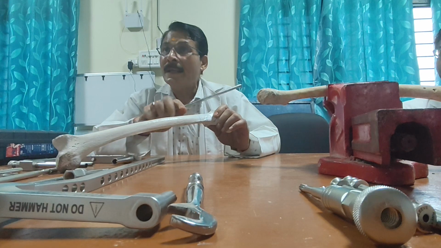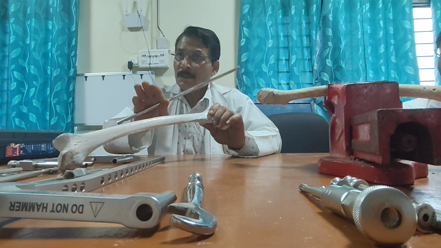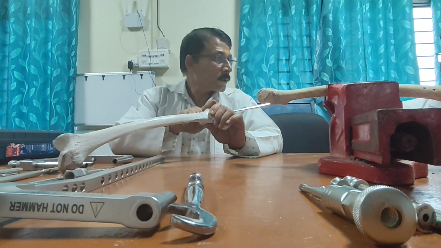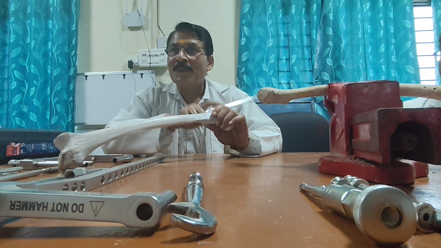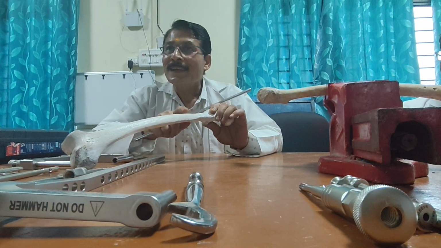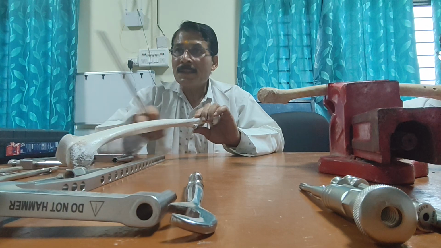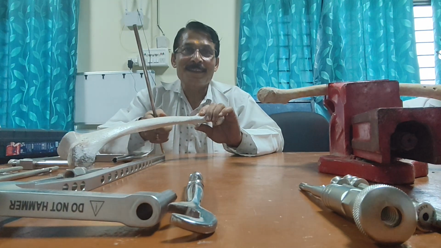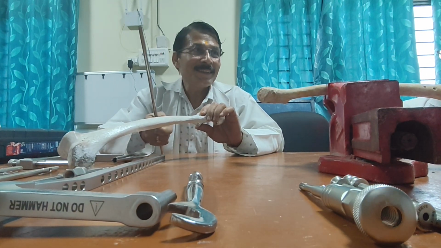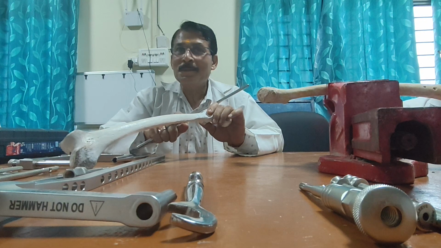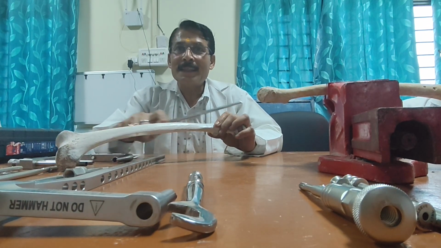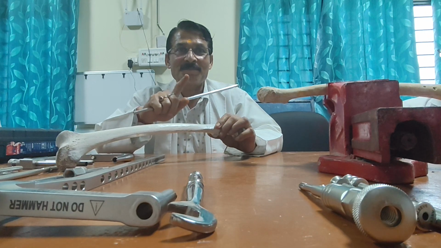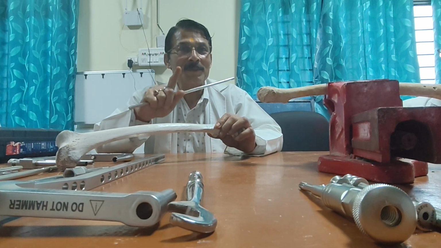For the open technique, what is the exposure? Anterolateral, lateral, posterolateral? No, you are wrong. What is this? One is a lateral exposure, another is an anterolateral exposure. Where do you put the incision, and what will it do? One technique is the lateral exposure, where you go through the muscle. What muscle are you splitting?